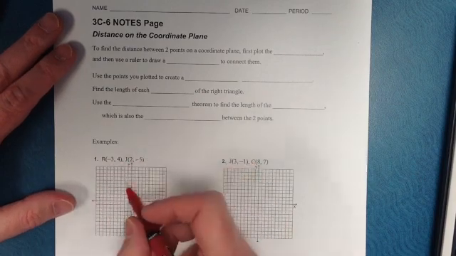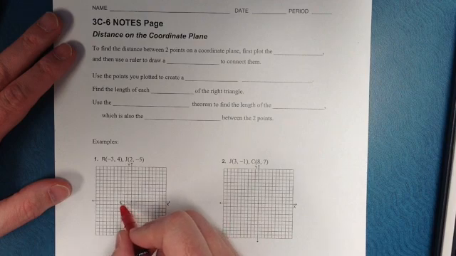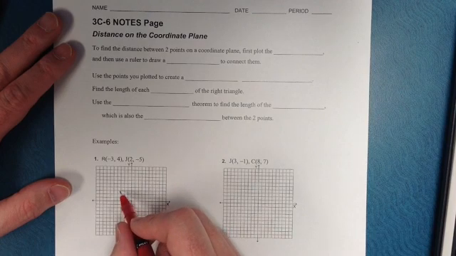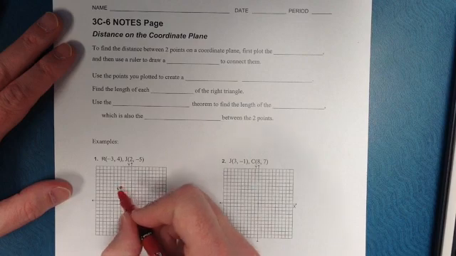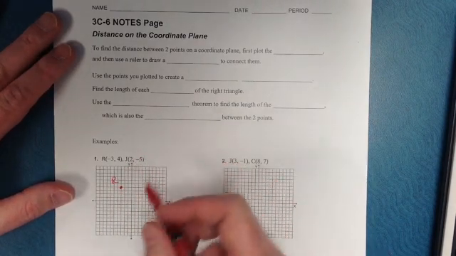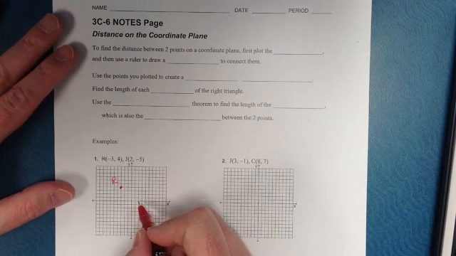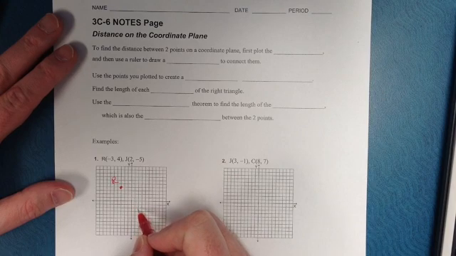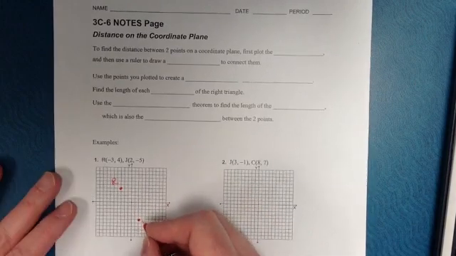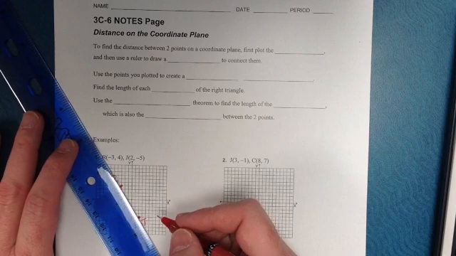So first I have to plot the point R. So I'm going to go across 3, and then I'm going to go up 4. 1, 2, 3, 4. And that's going to be my first point R. And then my point J is 2, -5, so I'm going to go to the right 2 because the first number tells me to go across. And the second number tells me to go up or down. So it's negative, I go down 5, 1, 2, 3, 4, 5. And then I label it J. And I draw just the line between those 2 points.